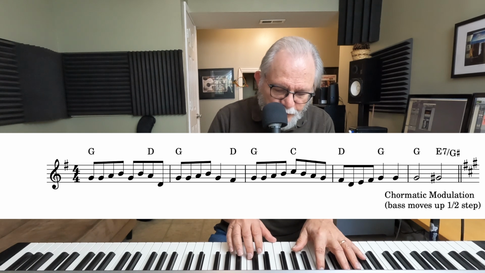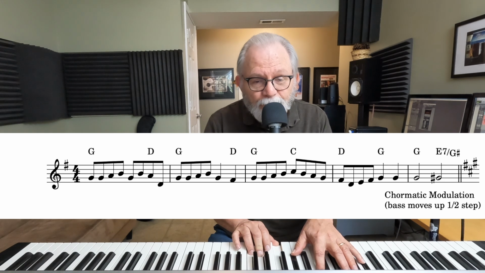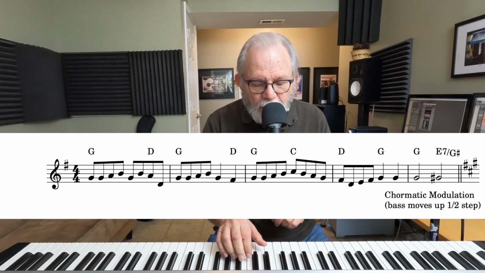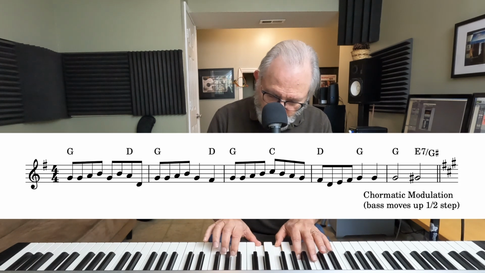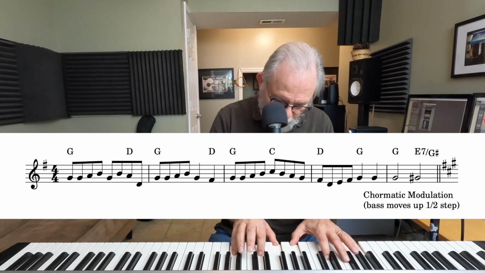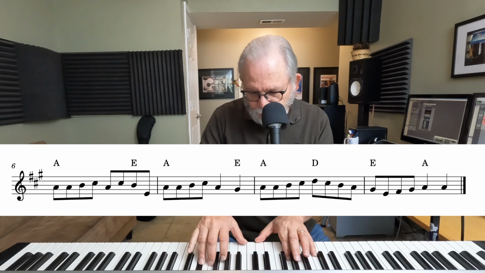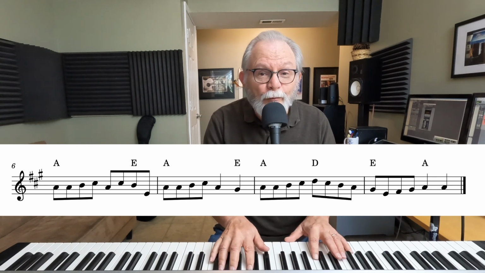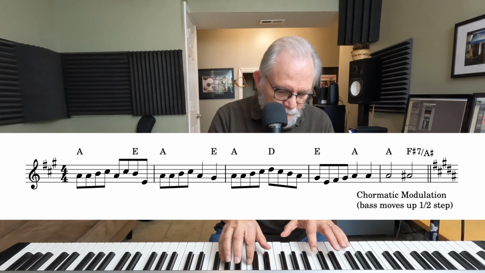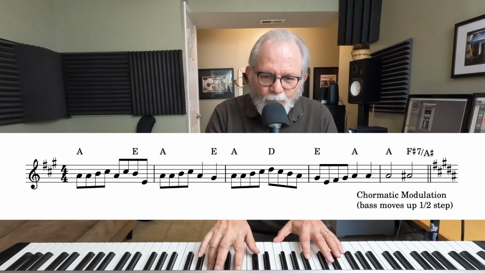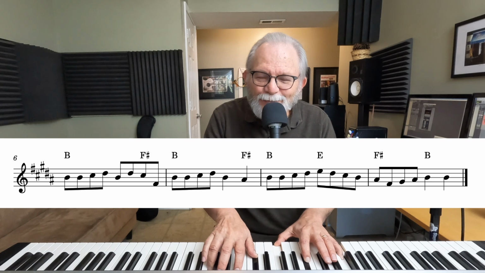And then we can use G sharp to play an E chord or an E7 in first inversion, and that leads us to the key of A. And then we can even do it again if we want to modulate one more time. Now we're playing Yankee Doodle in the key of B.